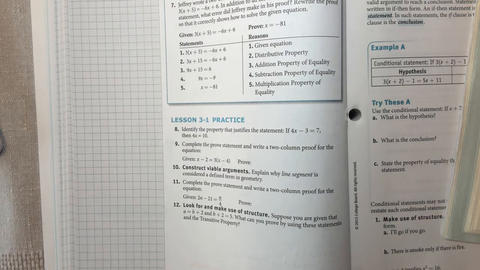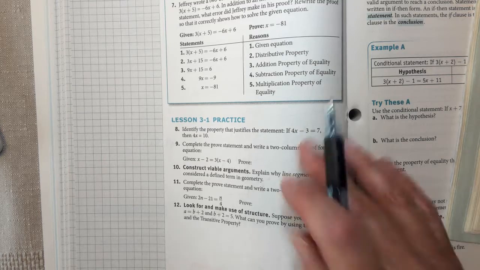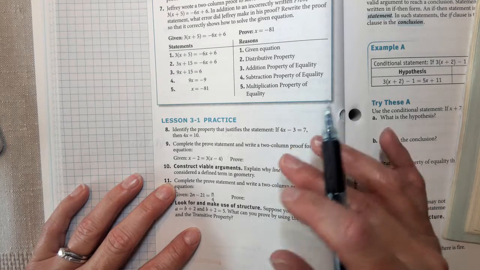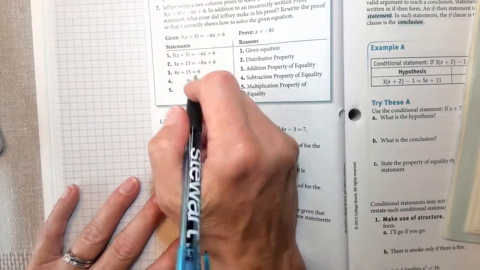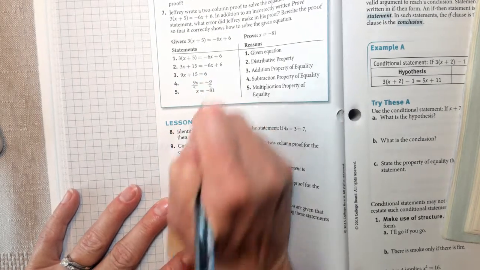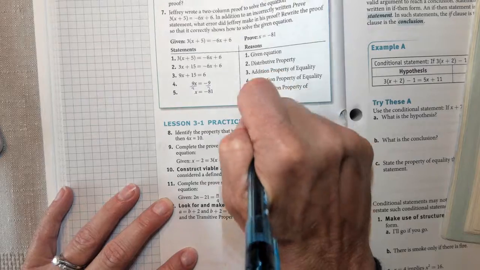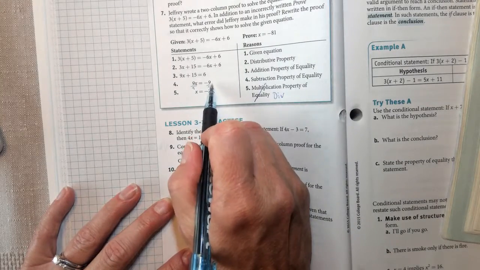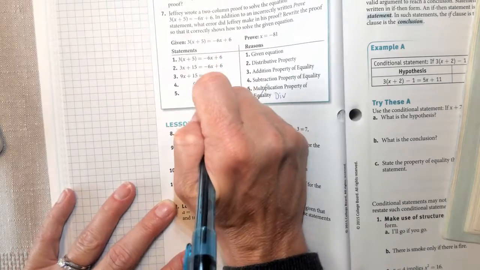So that's a subtraction piece. Let's see. What else is going wrong? Well, so far, we're kind of doing okay. But how do we get rid of x? Shouldn't we divide it? So this should be division. And negative 9 divided by 9 is negative 1.